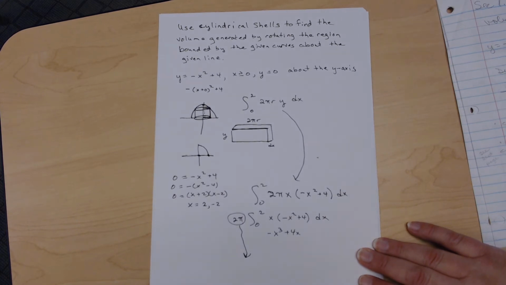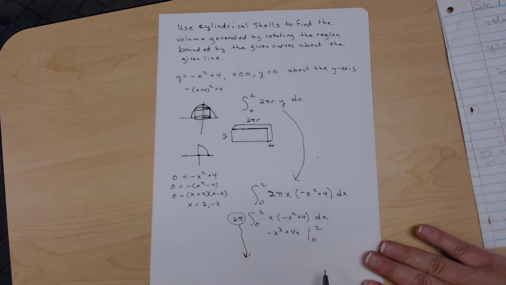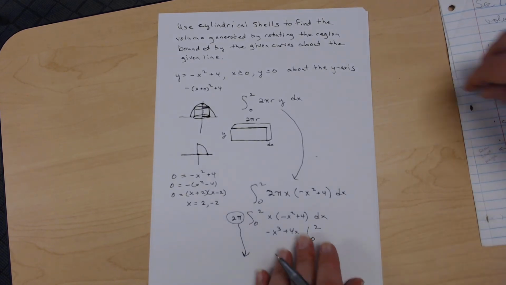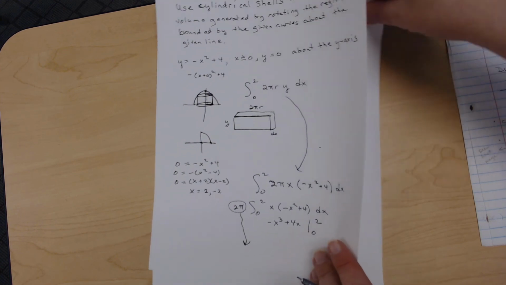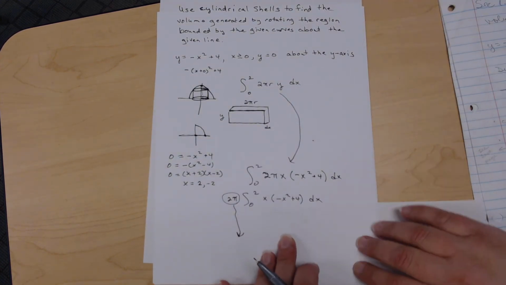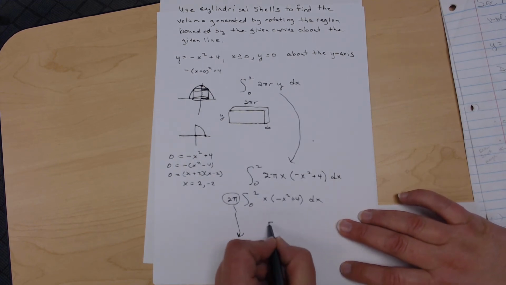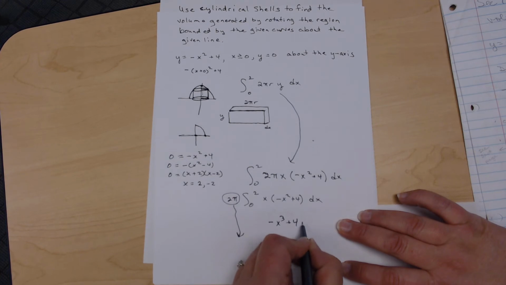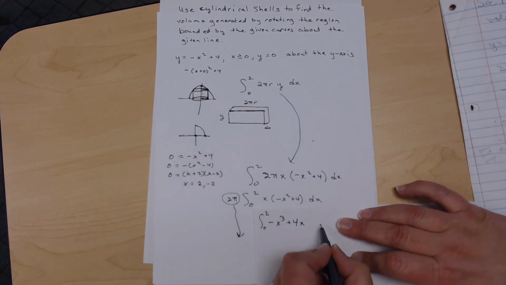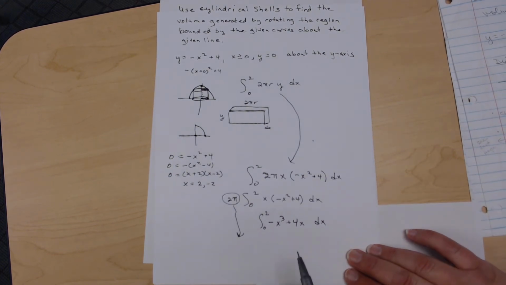Make sure you can see. Then we're going from 0 to 2. Oh, no, wait. What am I doing? Hang on. We haven't taken the integral yet. Back that up. Okay, so let's go right from there. So we distributed. We got negative x to the third plus 4x, but we have not taken the integral yet. We simply distributed. All right, so we still have dx. Okay, that looks better. All right, so now let's take the integral.